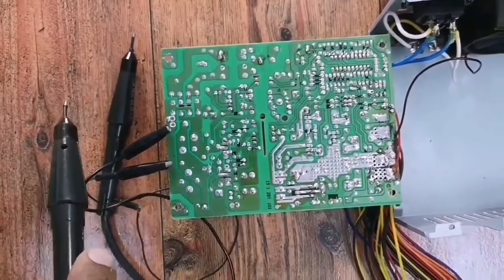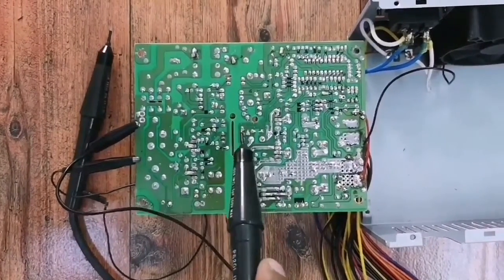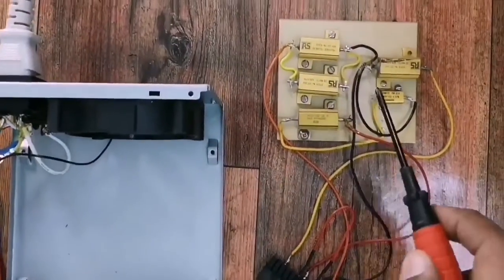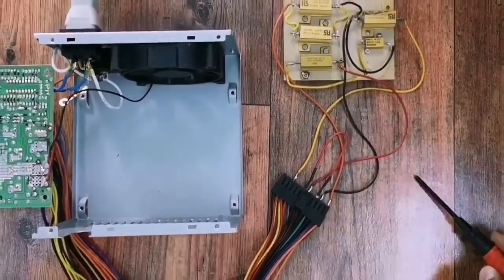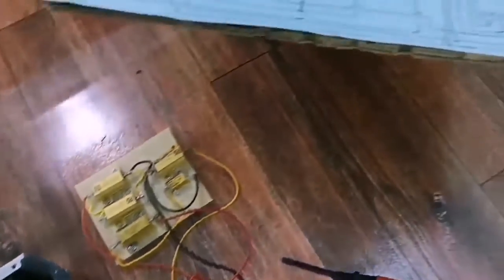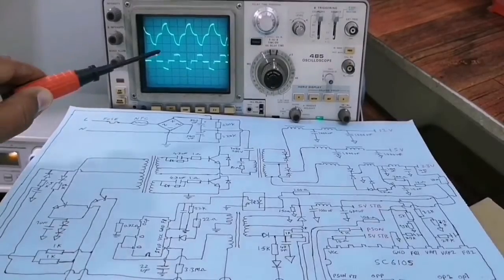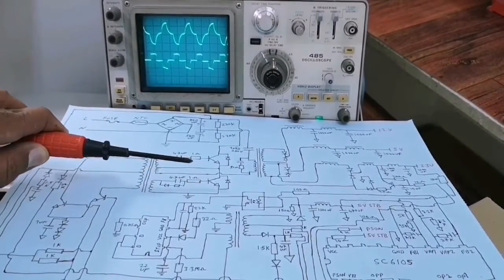Last, let's check a few waveforms, and then we are done with this. I have connected a few loads on the voltage output. This is the signal at the base of the two main switching transistors.